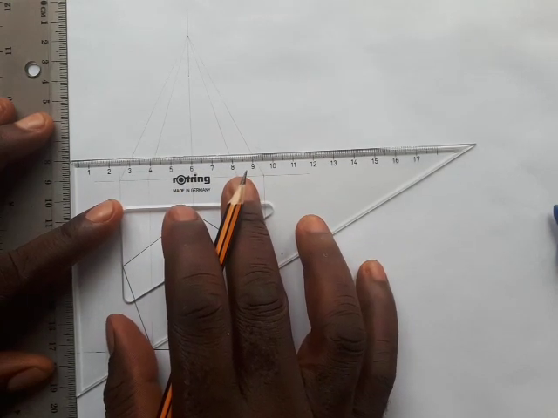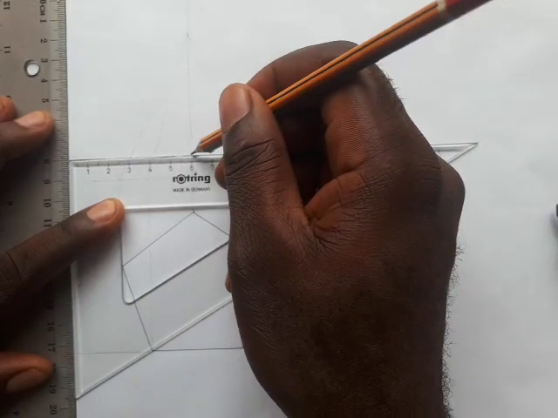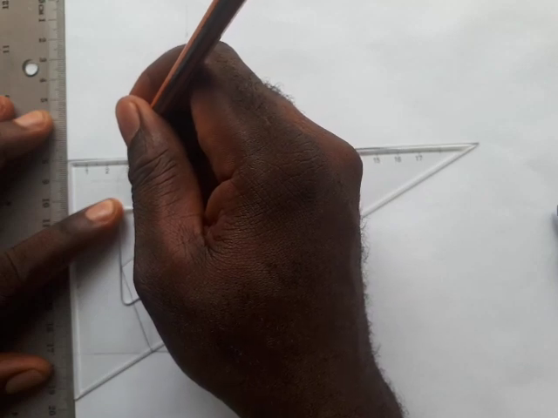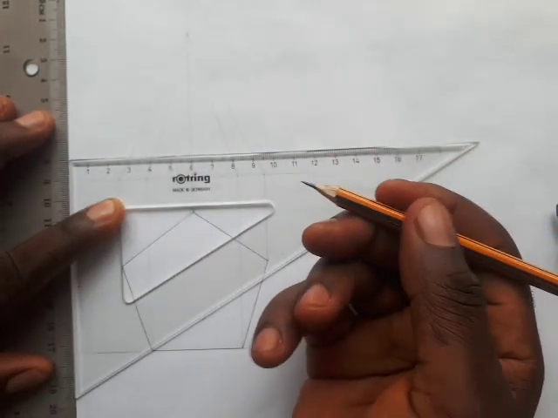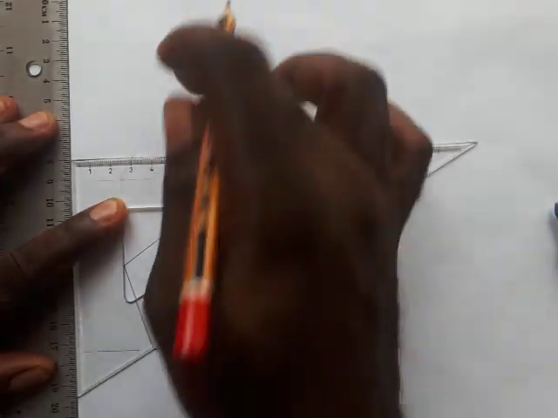Once you get there, remember this is the point where I measured 11, but there's no need drawing any line. Just dot the edge, sorry, the slant height here. That is your 11. Like you've picked the point to the side, to the slant side. Do the same for this other side.